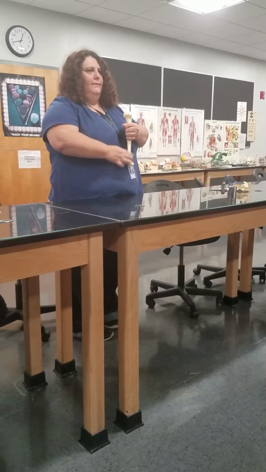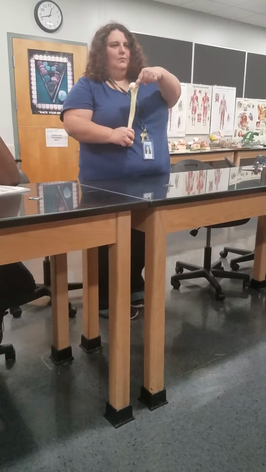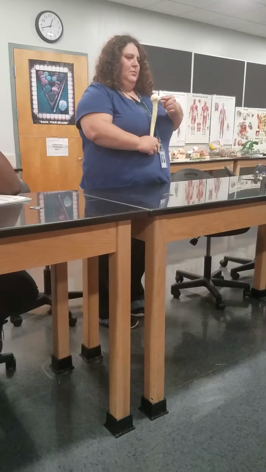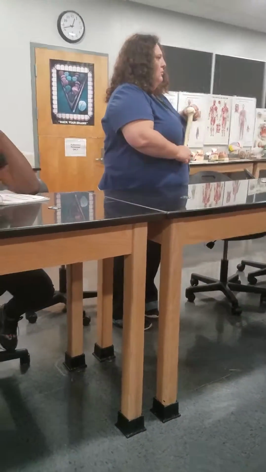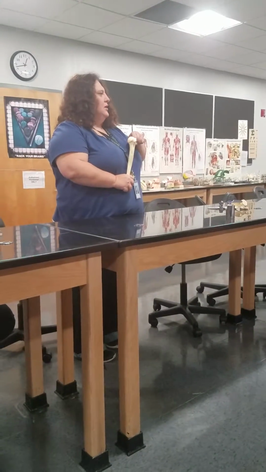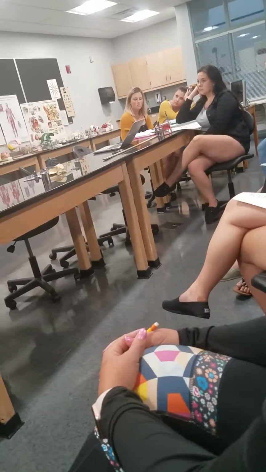Trochanter? I think it's the trochanter. Greater trochanter. This is a tubercle. It should be the lesser, because this over here is the greater tubercle. Okay? Greater tubercle, lesser tubercle. Okay, you need to know what this little lump is.